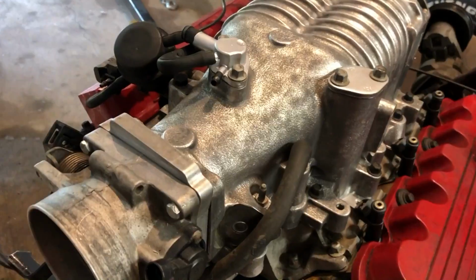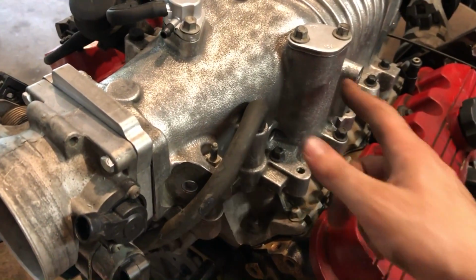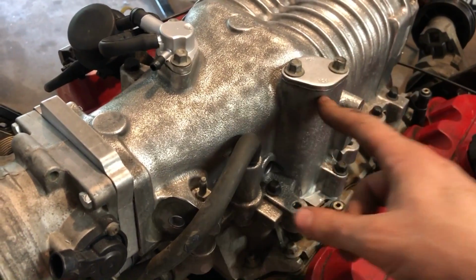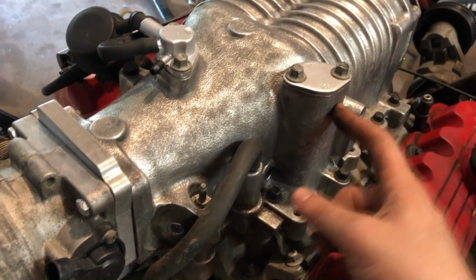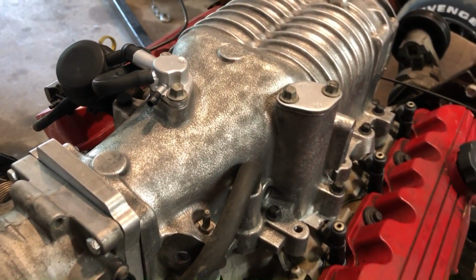A lot of people try to run catch cans. I wouldn't do that on this setup because I have to completely bypass this PCV. I'd have to put a catch can between here and the intake somehow, and that is just too much work and piping to worry about.